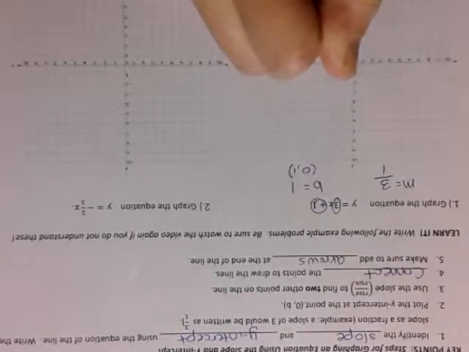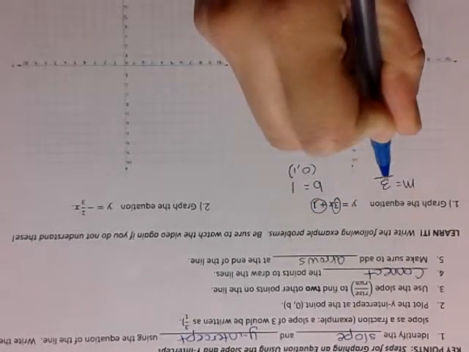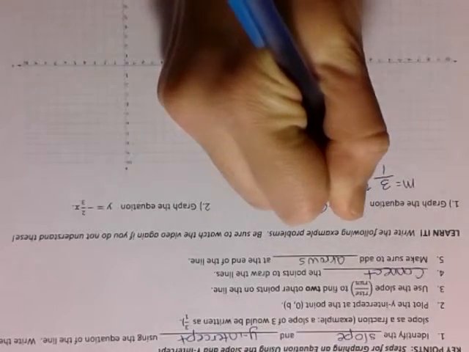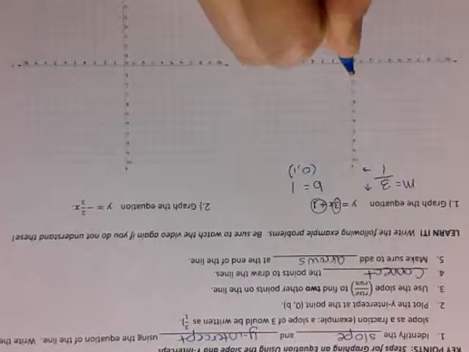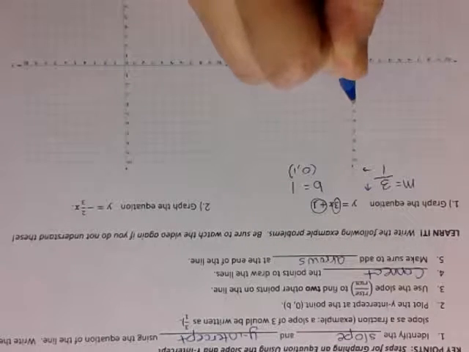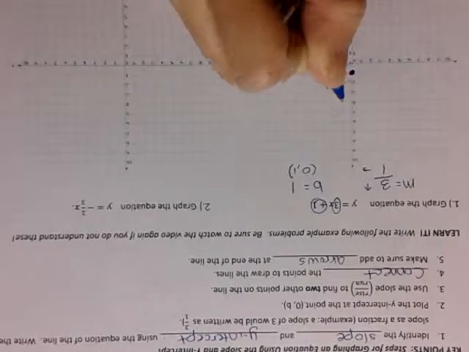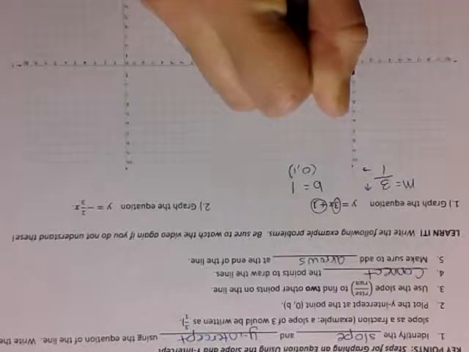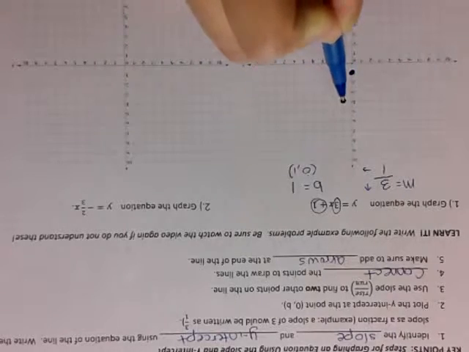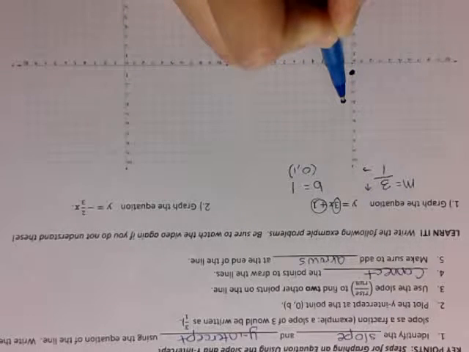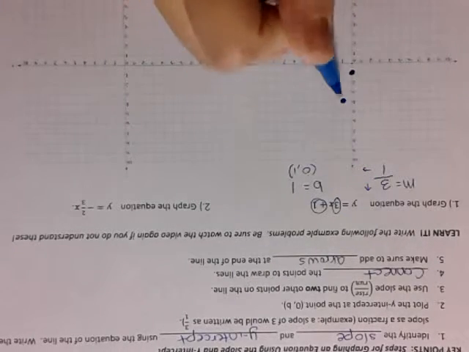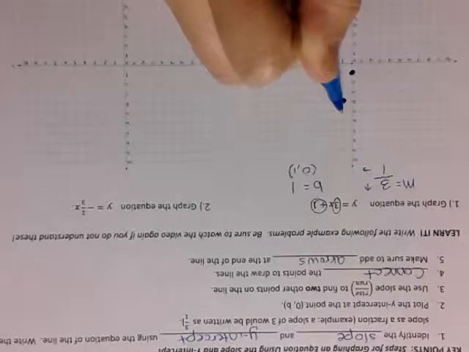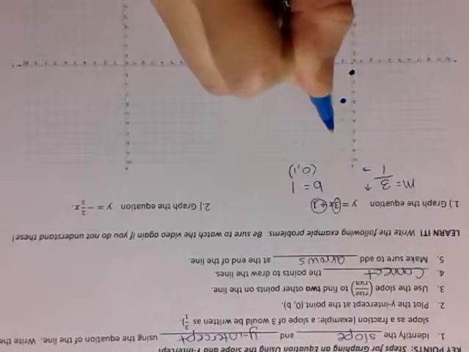So what I do is I start at the point I already drew, and I'm going to go up 3 because it's positive, and then I'm going to go to the right 1. So from here, I'm going to go up 1, 2, 3. That's my rise, and over to the right 1. I'm going to put another point right there. Then I'm going to do the same process again to plot a third point. Again, I'm going to rise 3, run 1. From this point, 1, 2, 3 rise, 1 run.